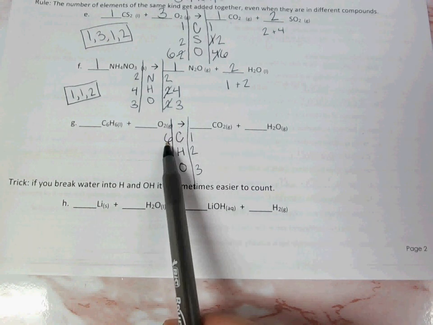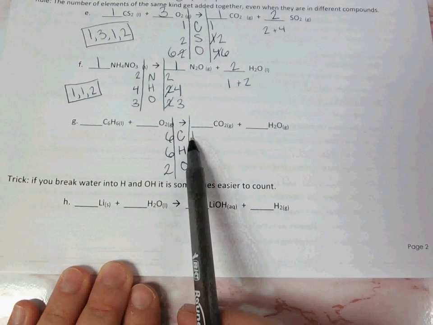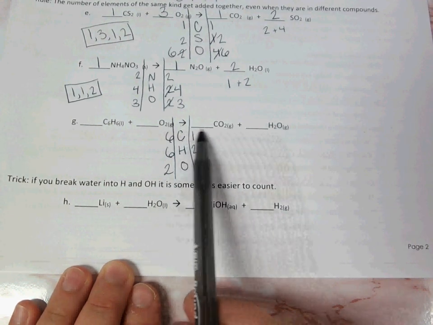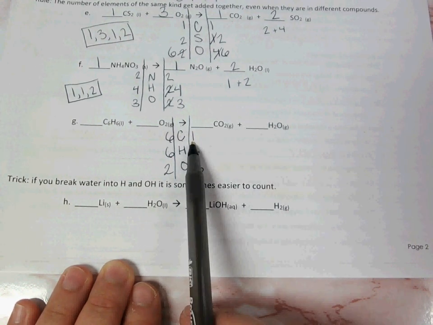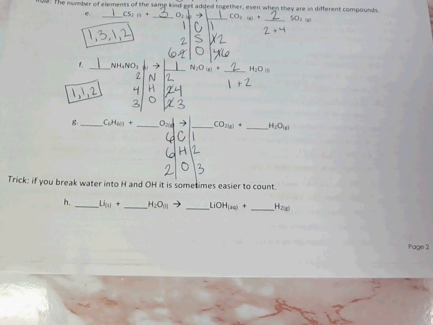So I have 6 carbons on one side of my equation and only 1 carbon on the other side, so I want to use a coefficient on my product side somewhere to get this tally to change to a 6. So what coefficient would help me and where? Okay, a coefficient in front of CO2.